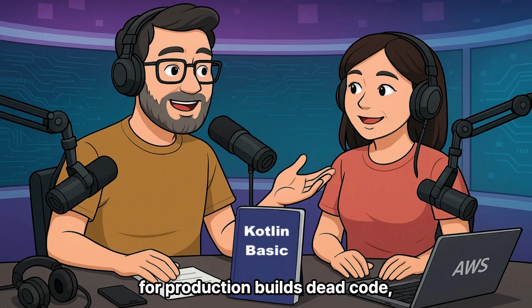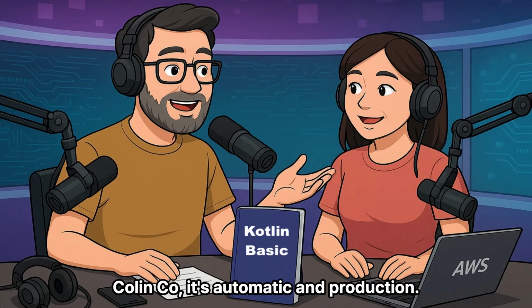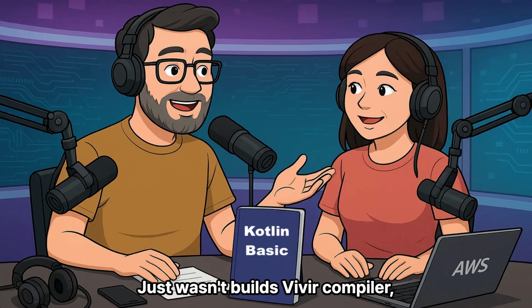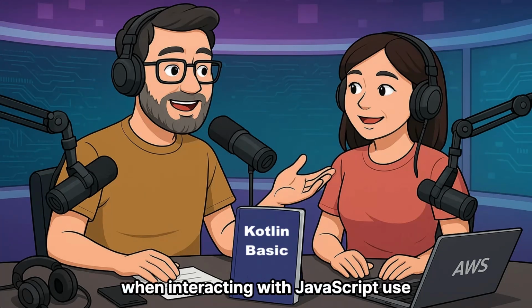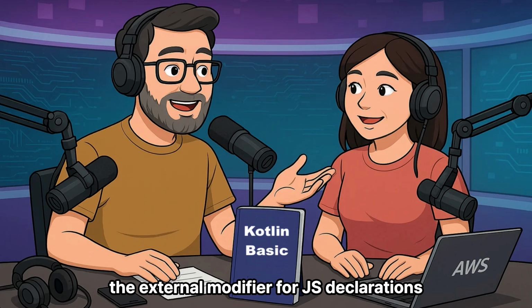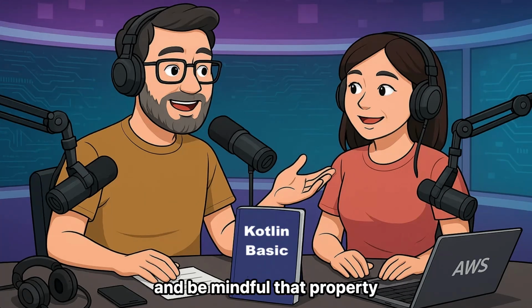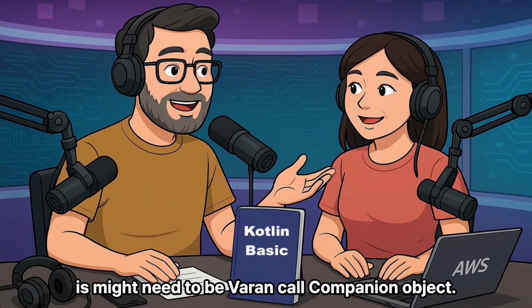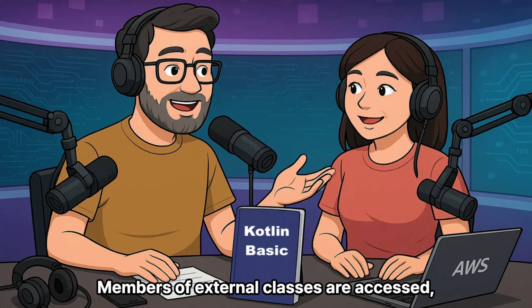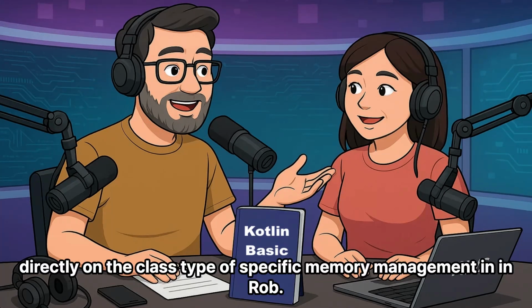For production builds, dead code elimination, DCE, is crucial for size. DCE. It removes unused Kotlin code. It's automatic in production JS and Wasm builds via the IR compiler, but you can configure or disable it. When interacting with JavaScript, use the external modifier for JS declarations and be mindful that properties in external interfaces might need to be var in Kotlin. Companion object members of external classes are accessed directly on the class type.